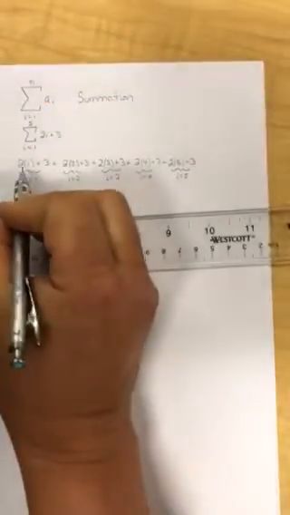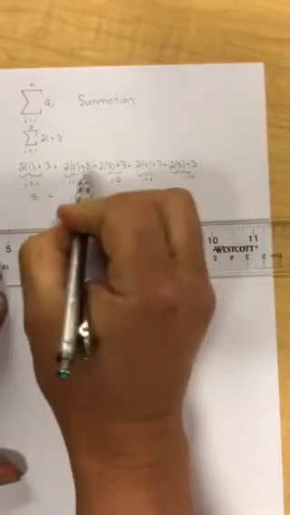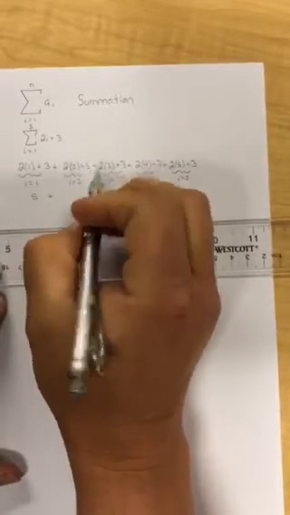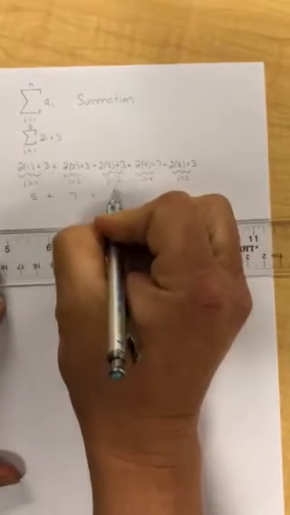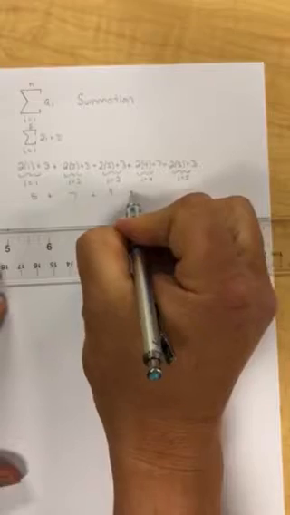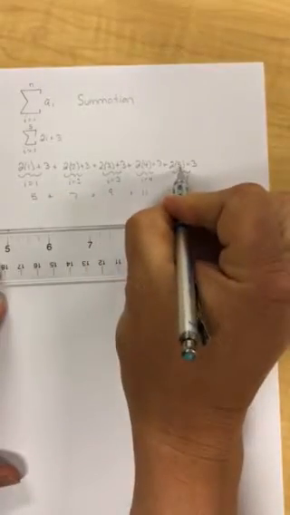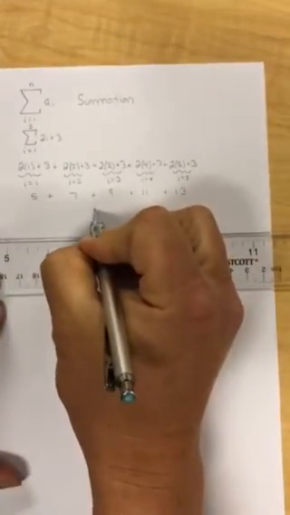Now just compute. The first one will be 2 times 1 plus 3, which is 5. 2 times 2 is 4, plus 3 makes 7. 2 times 3 is 6, plus 3 makes 9. 2 times 4 plus 3 makes 11. 2 times 5 plus 3 makes 13. Add them all up. 45.